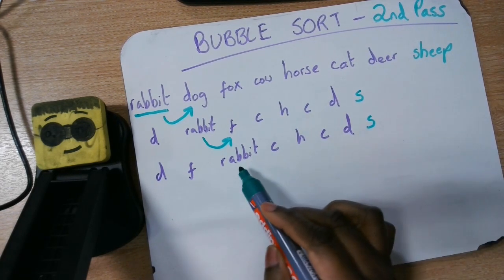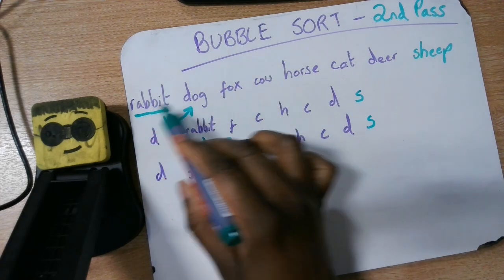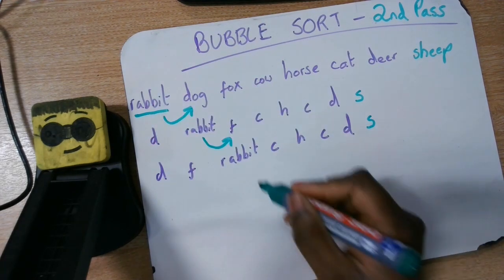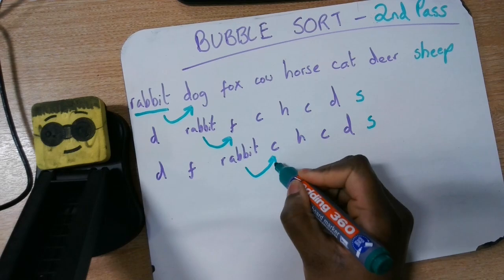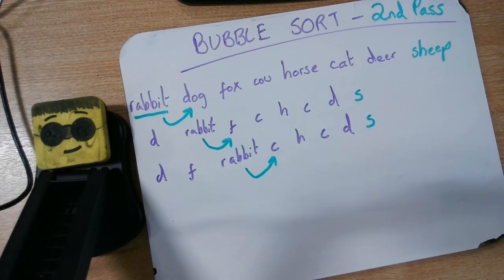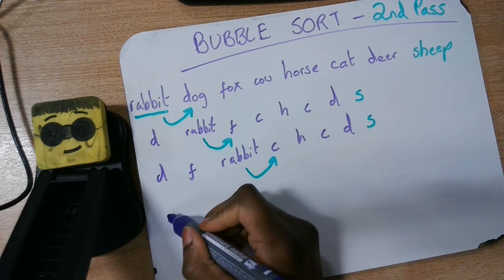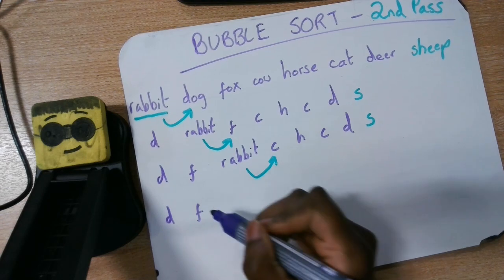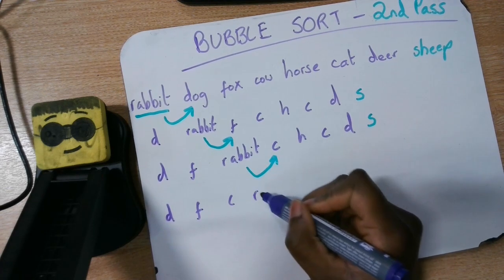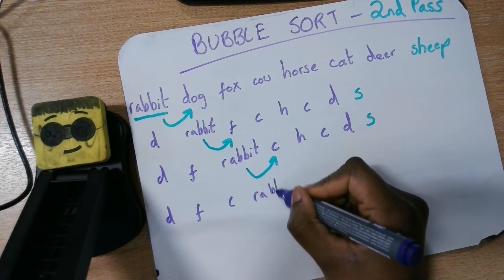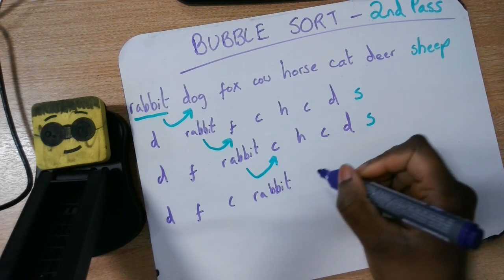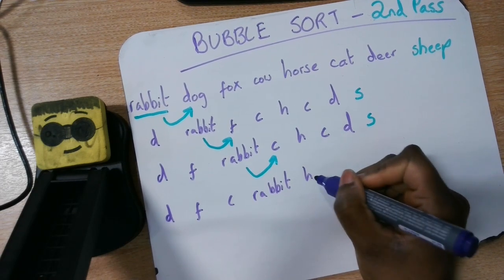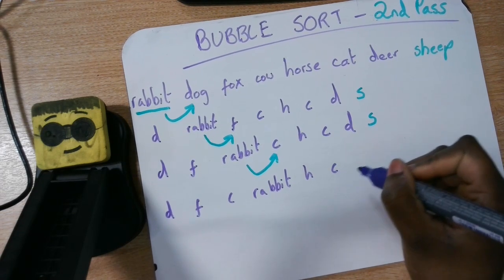Next, we compare rabbit to cow. Yes, R is greater than C. Now we have dog, fox, cow, rabbit, horse, cat, deer, and sheep.